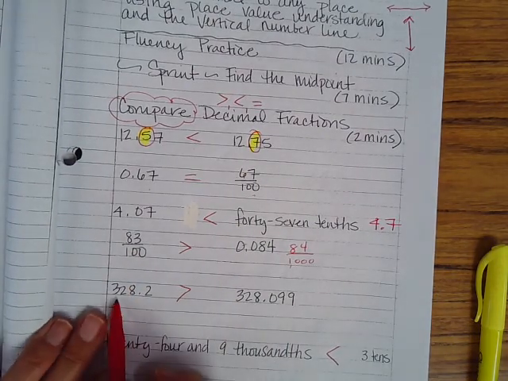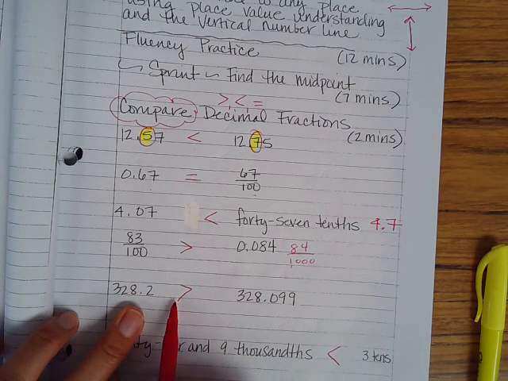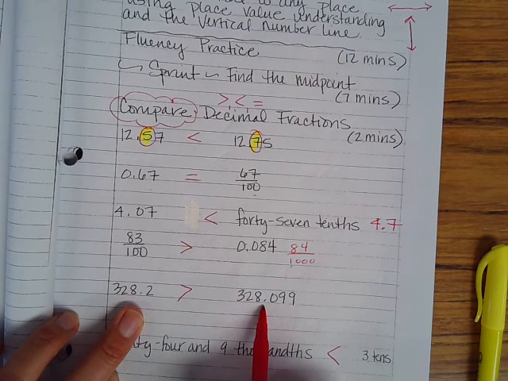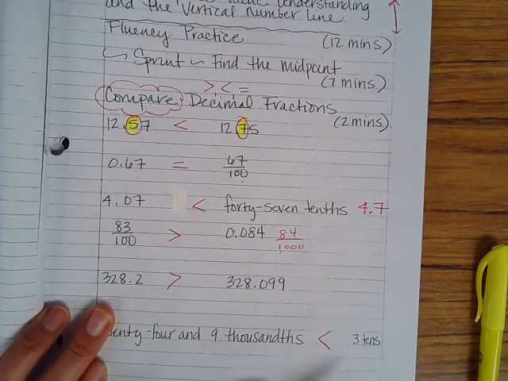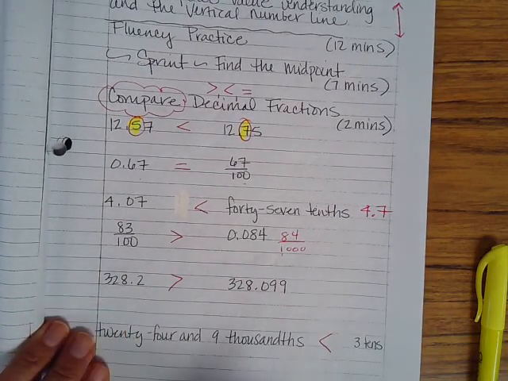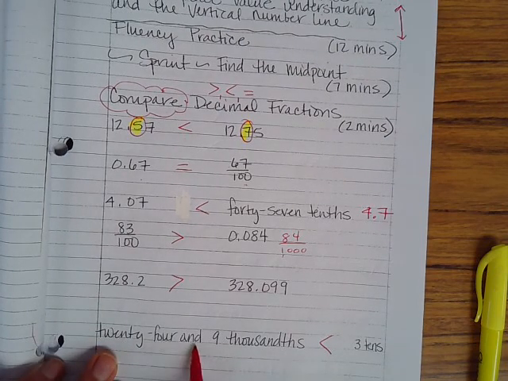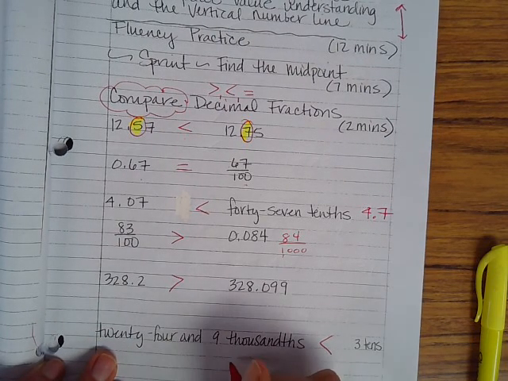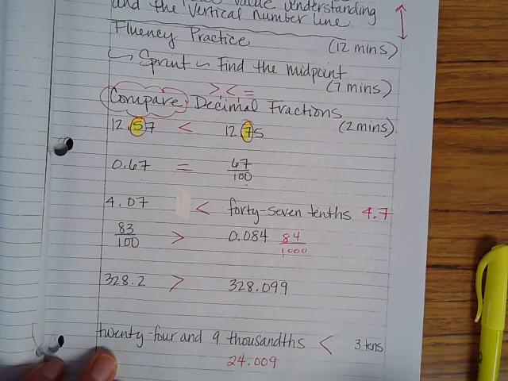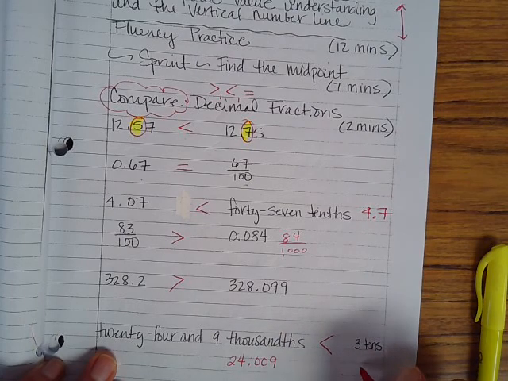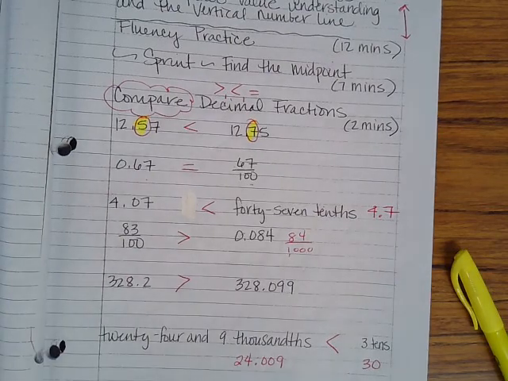All right, then 328.2 is greater than 328 and 99 thousandths. Then we have 24 and 9 thousandths, which is going to be less than 3 tenths, which is 30. All right, how'd you do?